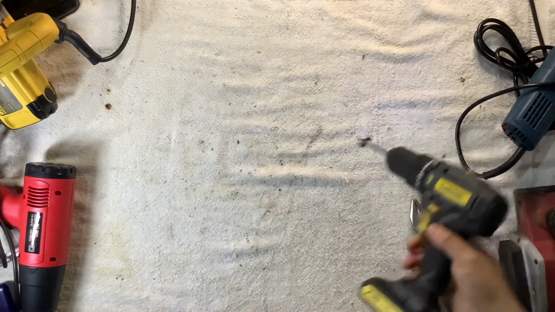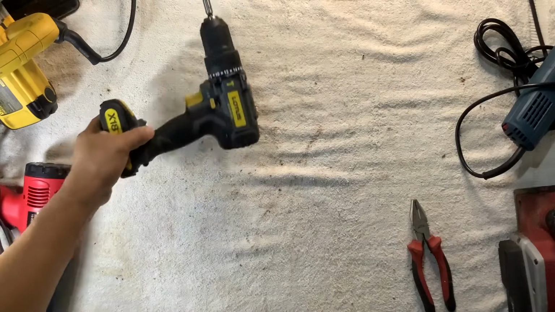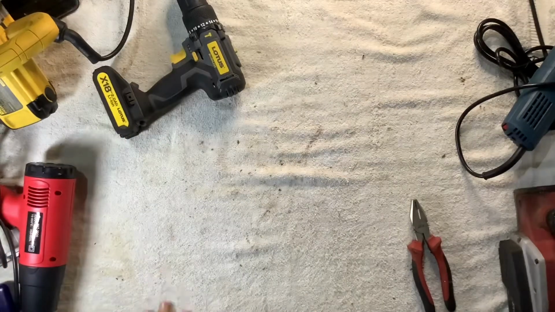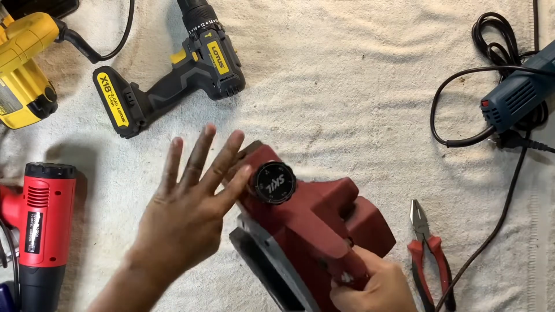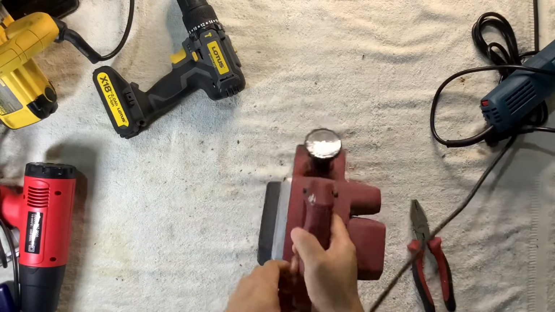Okay, the next one is also very common. This is our electric planer. You see it's still dusty because I used this in making my project.